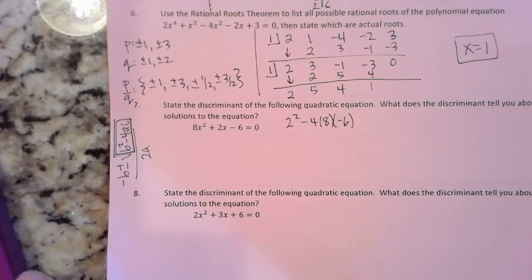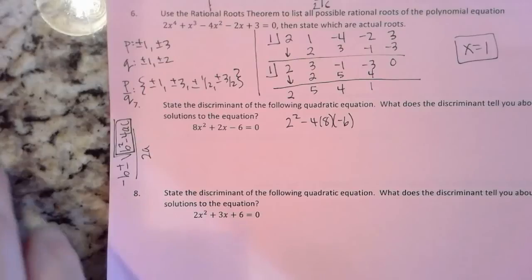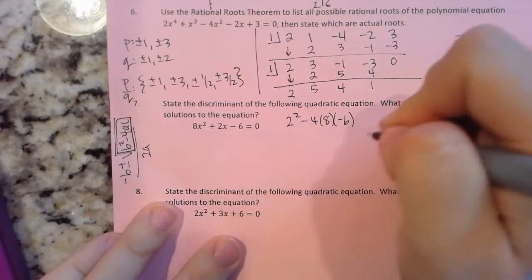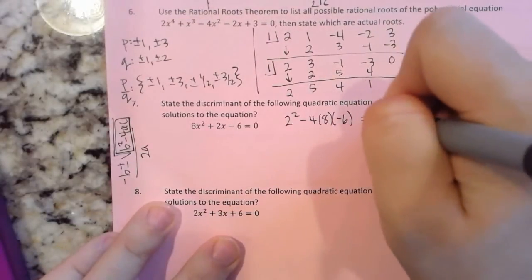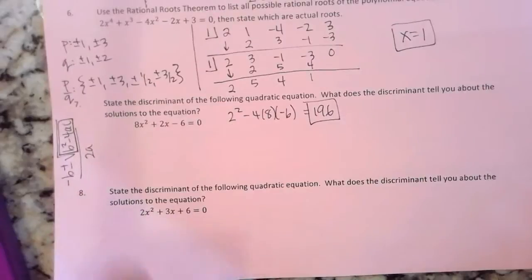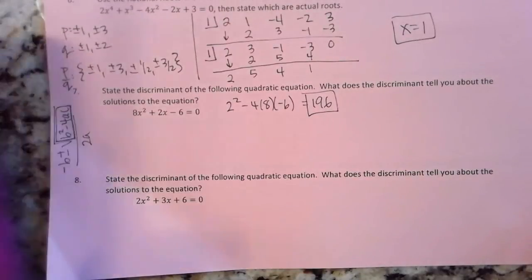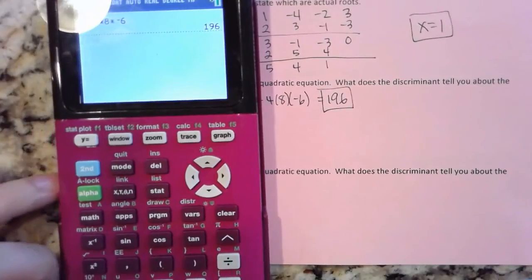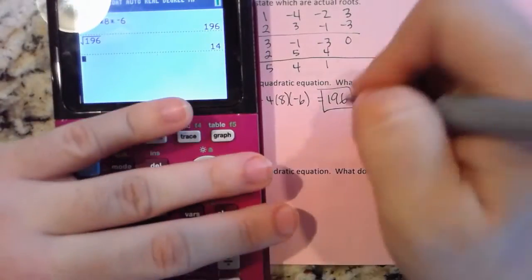So 2 squared minus 4 times 8 times negative 6 is 196. Now what does that mean? Well, 196, let's see if it's a perfect square. Probably should have these memorized. So it's a 14, right?